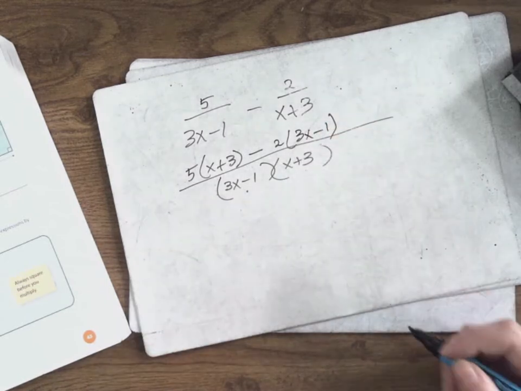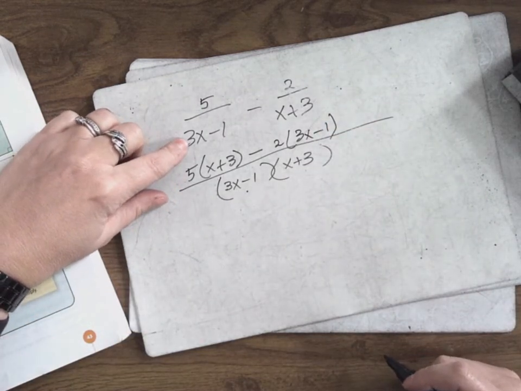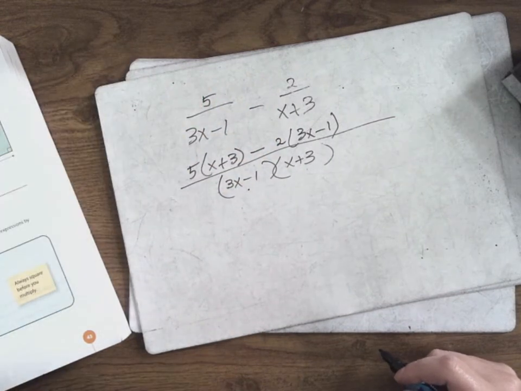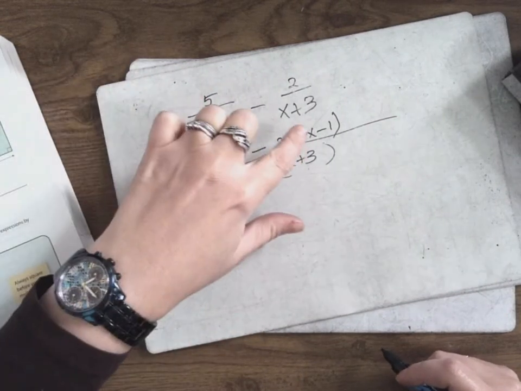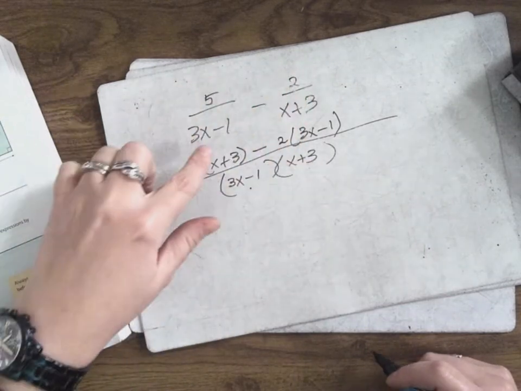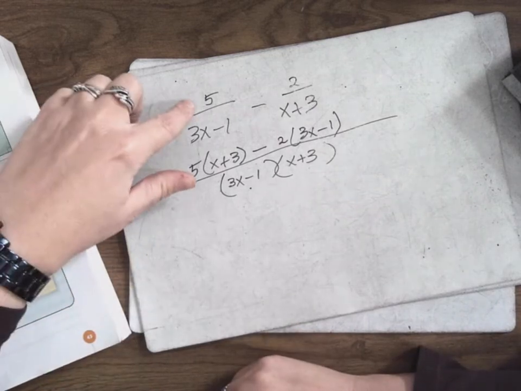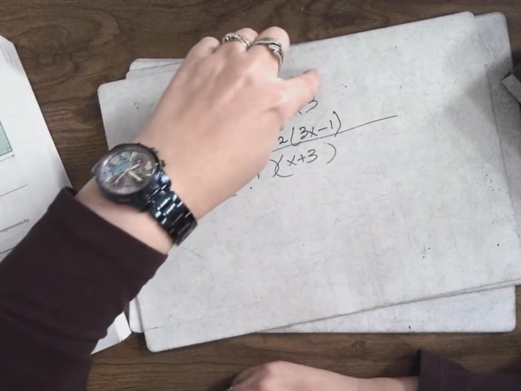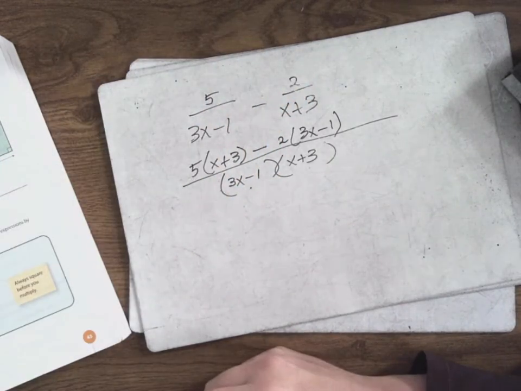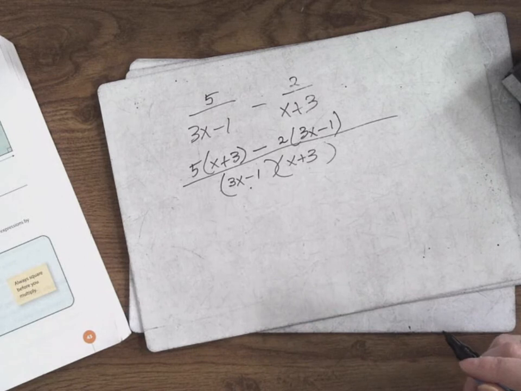Right, let's put it into simple terms. This one's over 3x minus 1, so you multiply it by the other one. So whatever's on top, multiply by the other one. This is over x plus 3, so it's 2 multiplied by the other one. So it's like you multiply the opposites. So it's 5 multiplied by that one minus 2 multiplied by that one. Okay? Got it? Right. Never multiply out below the line. Always multiply out on top of the line.